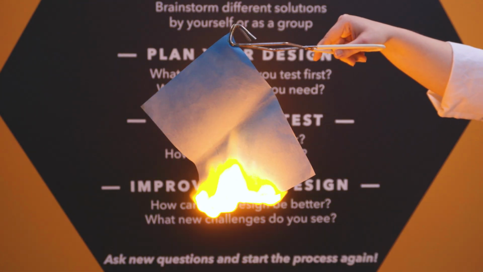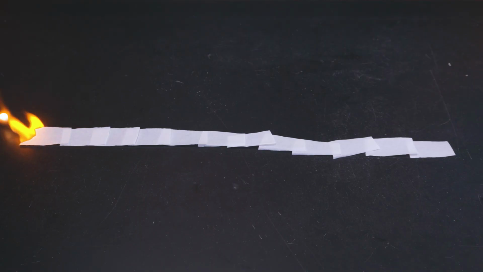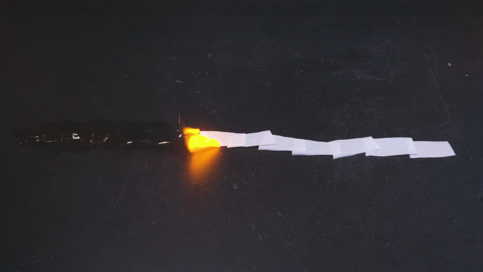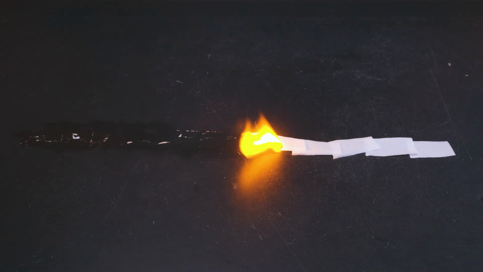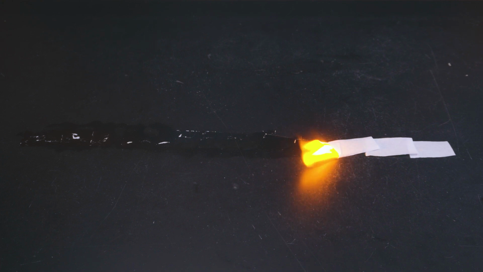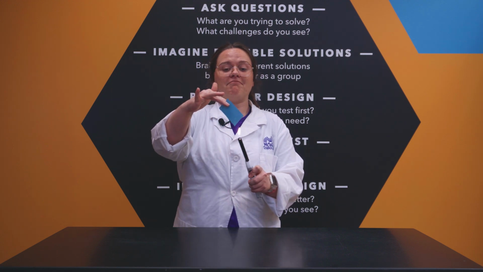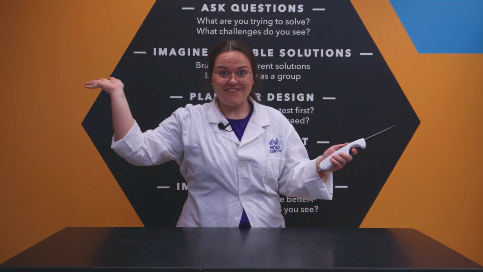Flash paper, also called nitrocellulose, is a chemically treated paper that burns hotter and faster than regular paper. This means we get a more complete reaction, leaving us with only water vapor, carbon dioxide, and carbon monoxide. This all disperses, and voila! We burned paper into thin air.